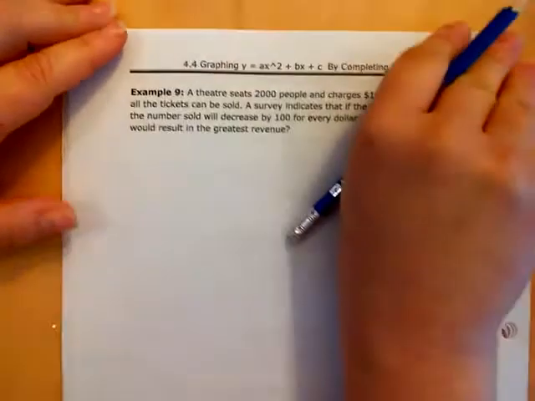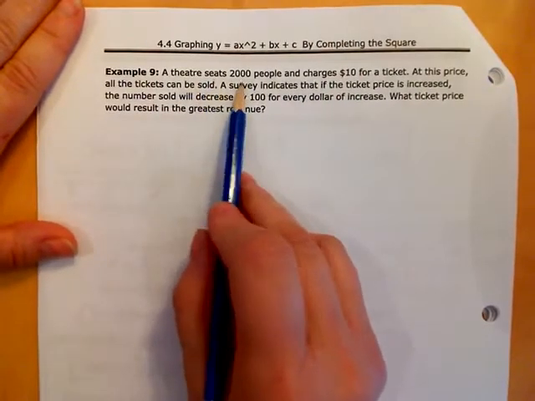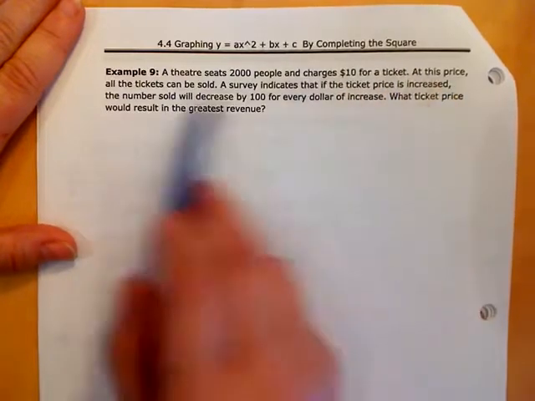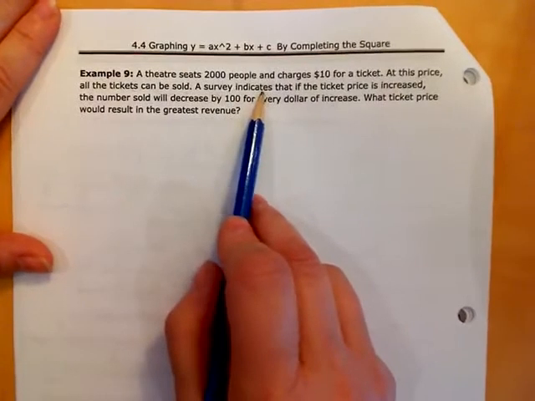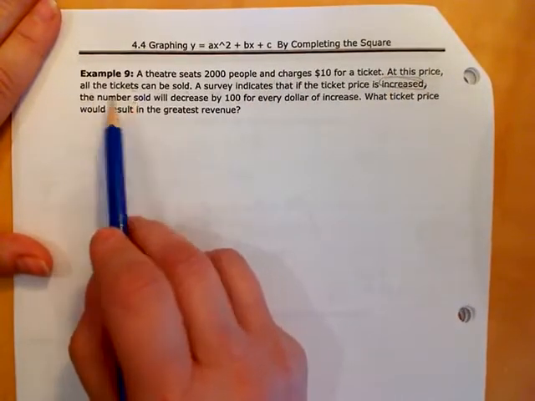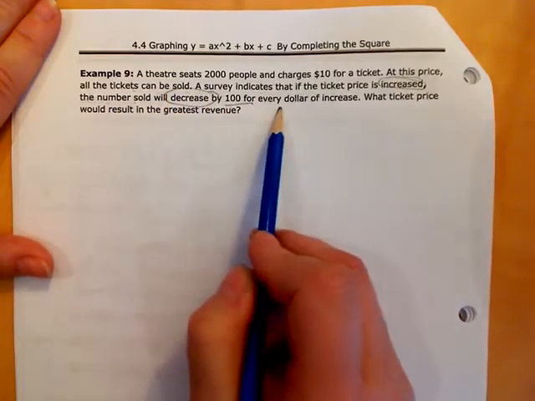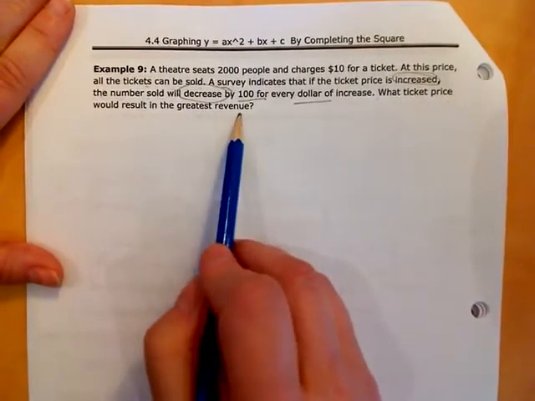Okay, one more word problem to try today. A theater seats 2,000 people and charges $10 for a ticket. At this price, all the tickets can be sold. A survey indicates that if the ticket price is increased, the number of tickets sold will decrease by 100 for every dollar of increase. What ticket price would result in the greatest revenue?